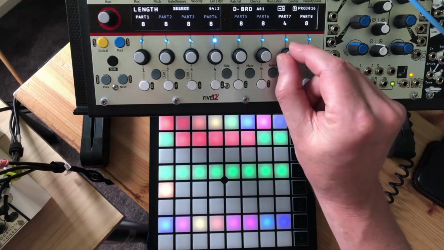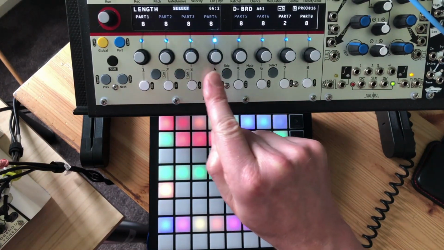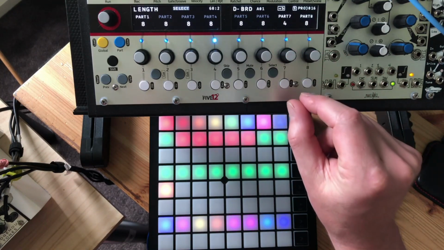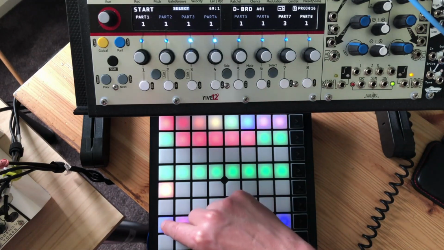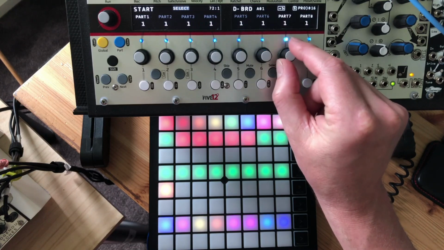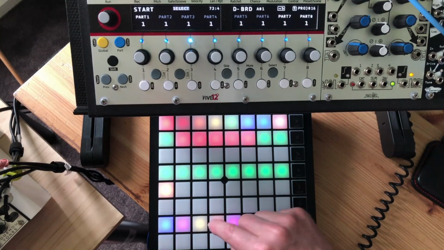So what I would do then is say I only want length of 2. Let's put it back to where it was. Right, so quick and easy edits.